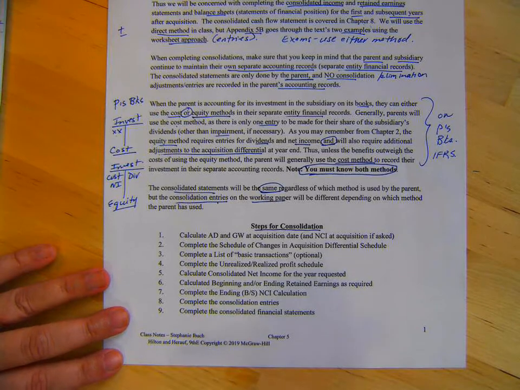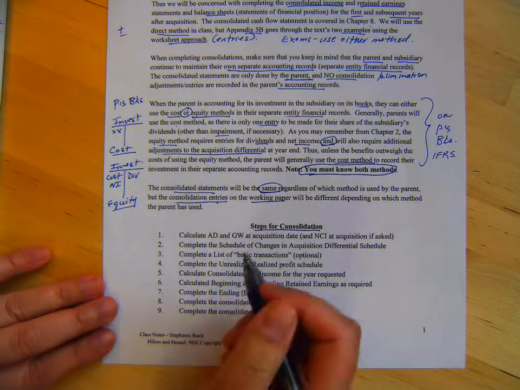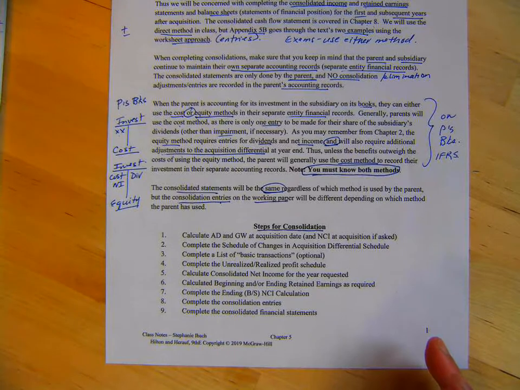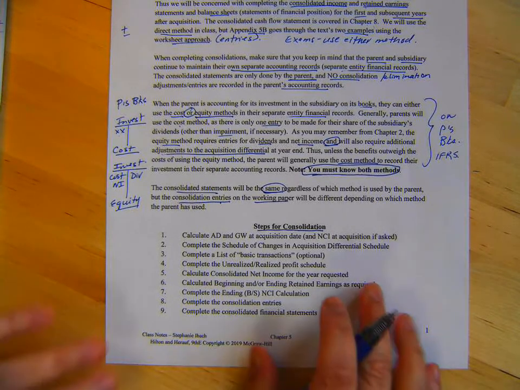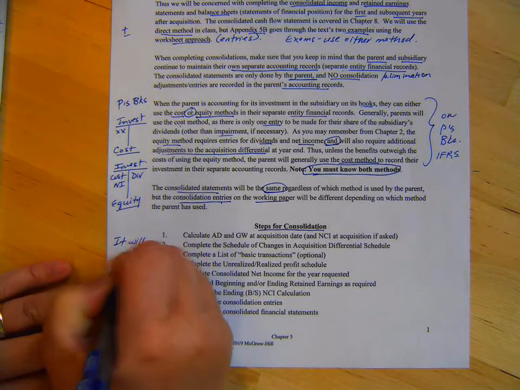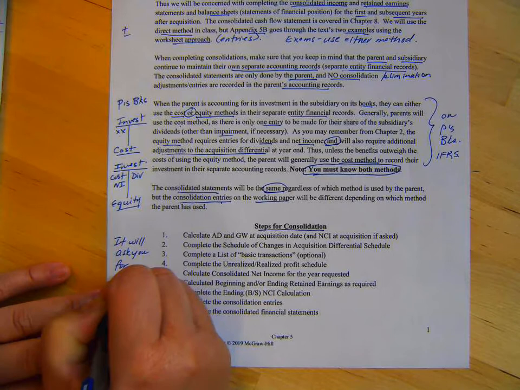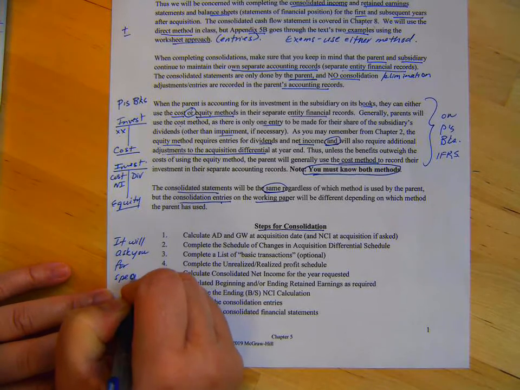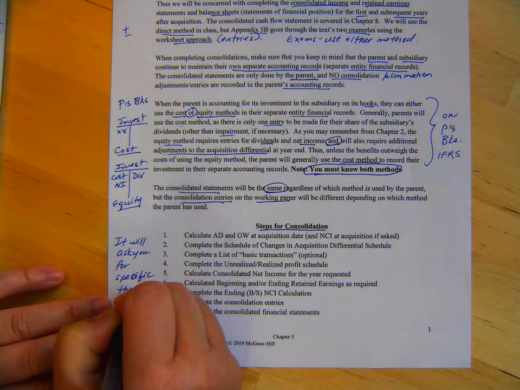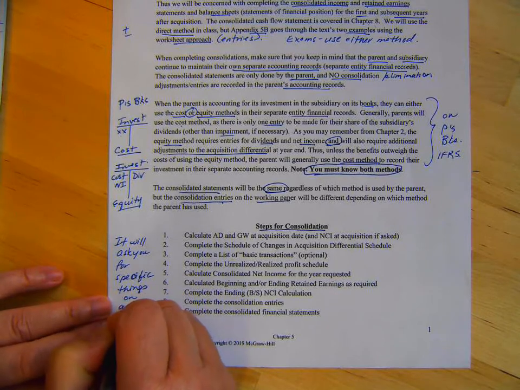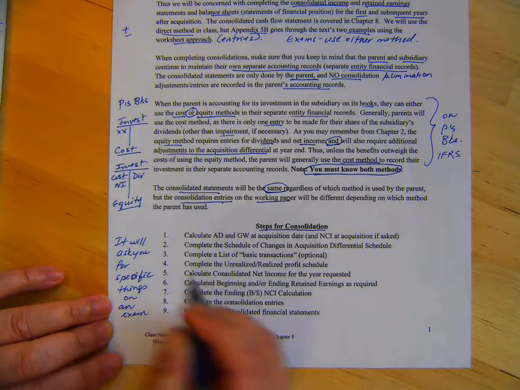On an exam, it will ask specifically for specific things, usually.